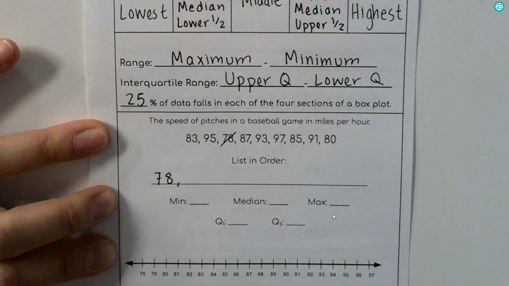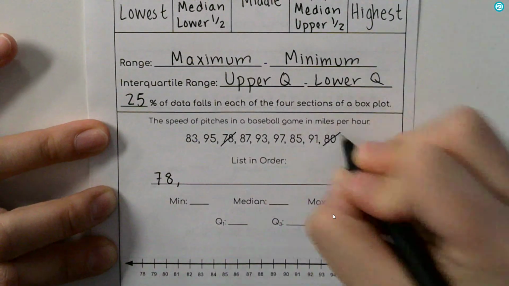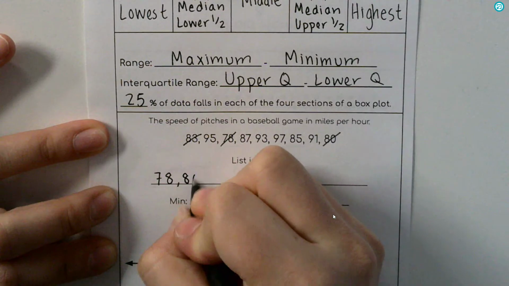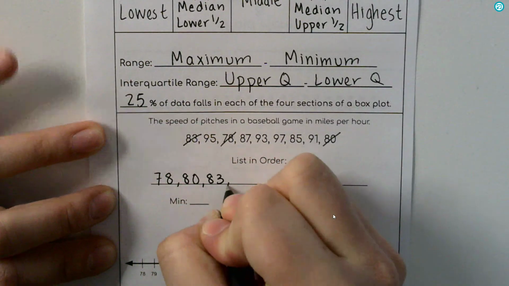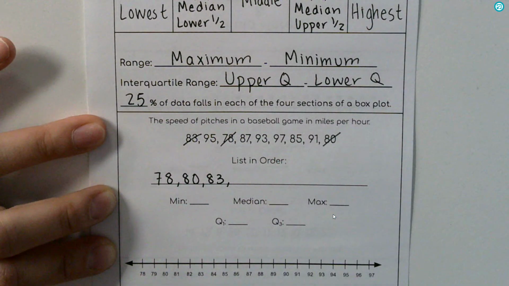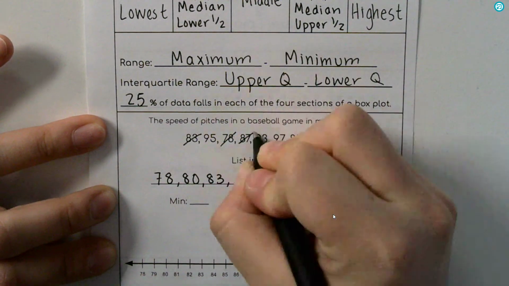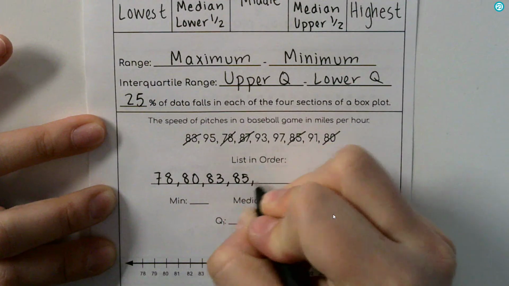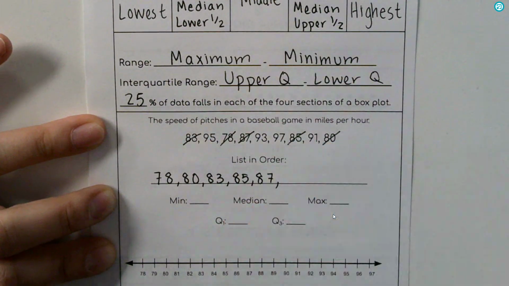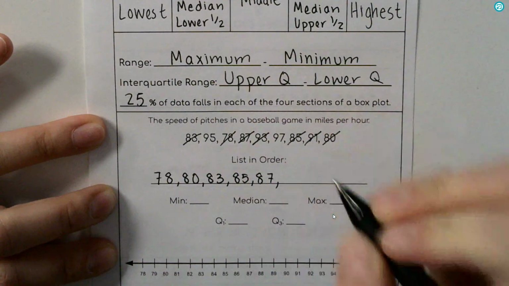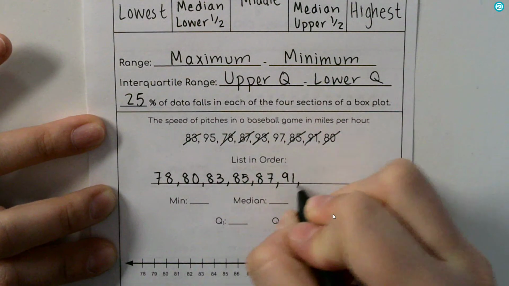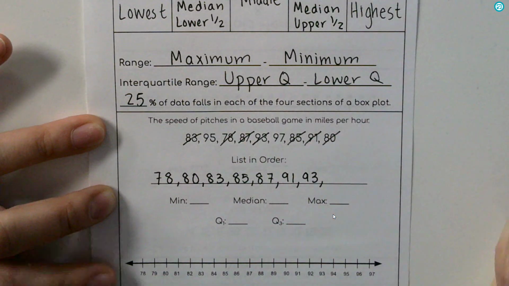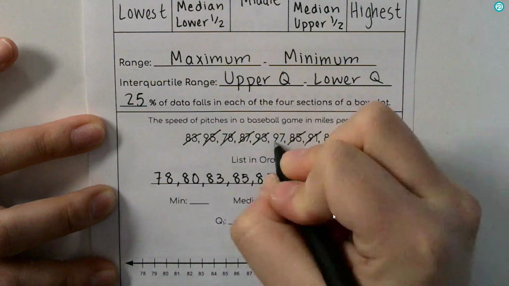And then I see an 80 and an 83. I see an 85 and an 87. And then I see a 91 and a 93. And then a 95 and a 97.